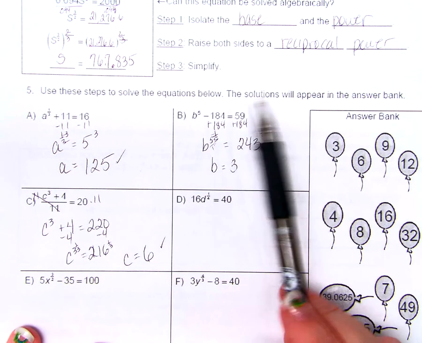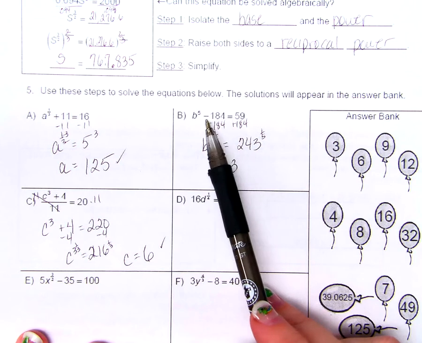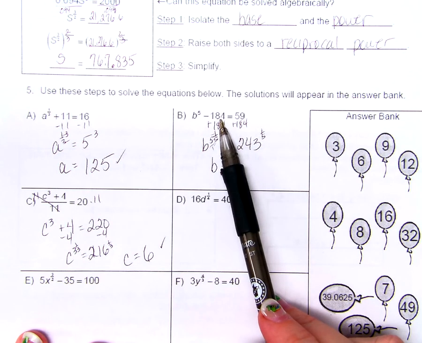Sorry, 3 to the 5th power is 243 minus 184. Maybe I use the calculator for that to check, but maybe not. 59.